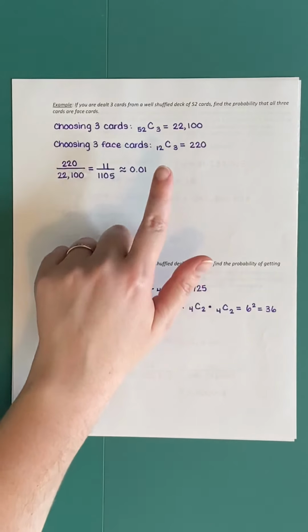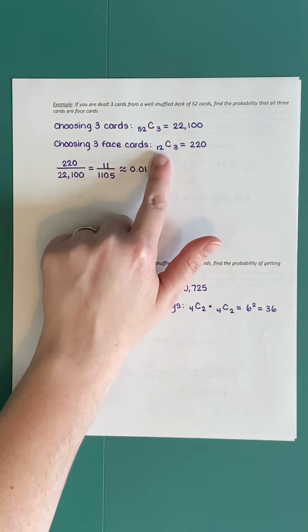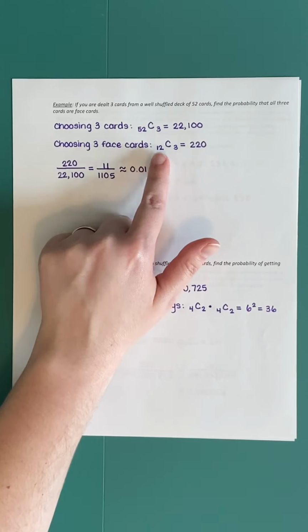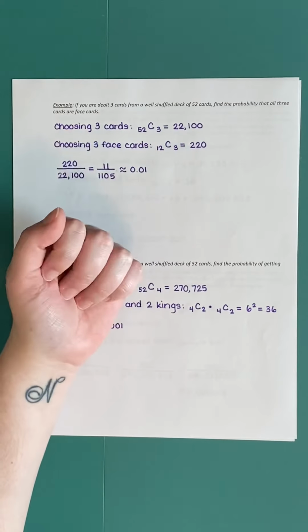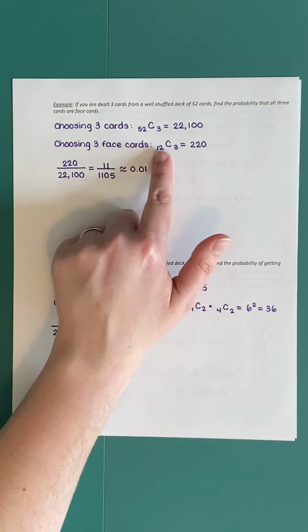Well, if we throw away everything else in the deck, we would still be left with 12 cards. There are 12 face cards. So you have a jack, a queen, and a king from the 4 suits. So 4 times 3 is going to be 12 face cards in total.